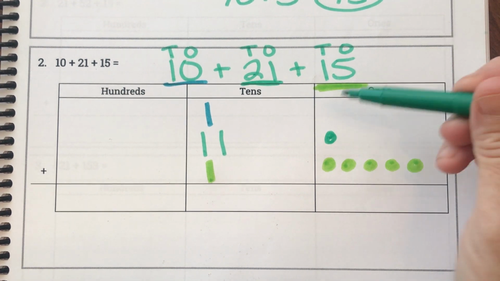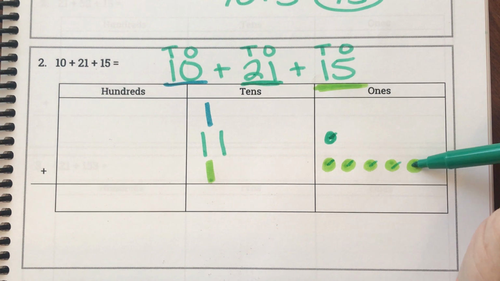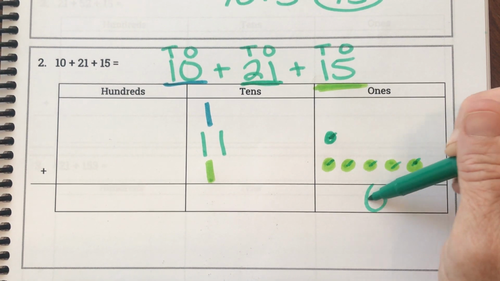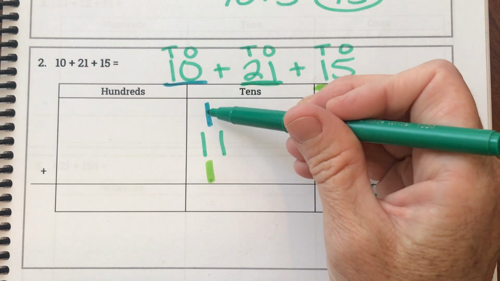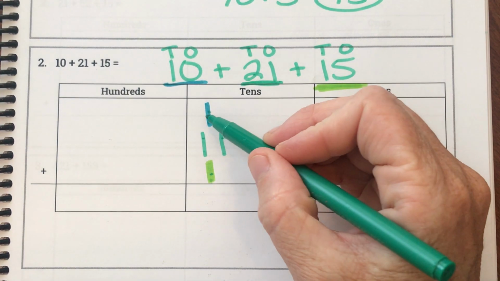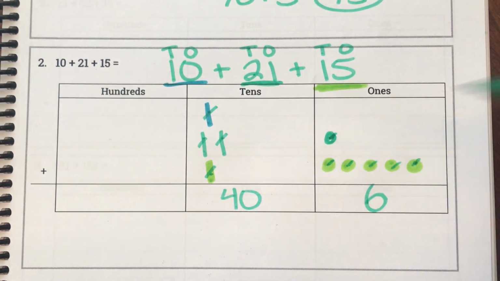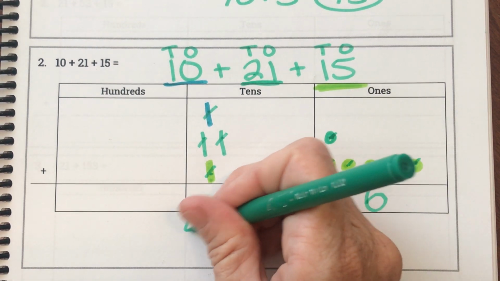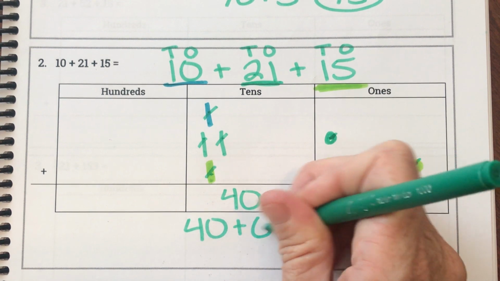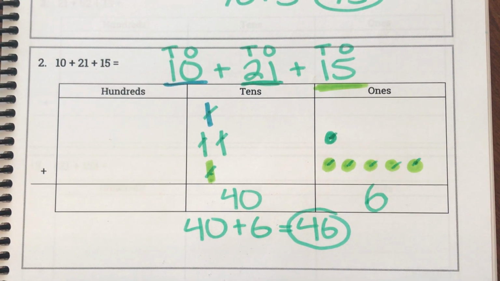So let's start in our ones column. We have 1, 2, 3, 4, 5, 6. And in our tens column, we have 1, 2, 3, 4. But remember they're tens, so I'm going to do 10, 20, 30, 40. Okay, so our answer or our sum would be 40 plus 6 equals 46. And that is our sum.